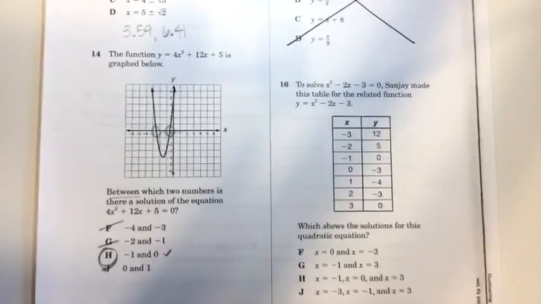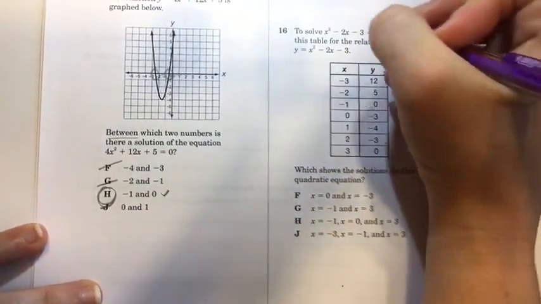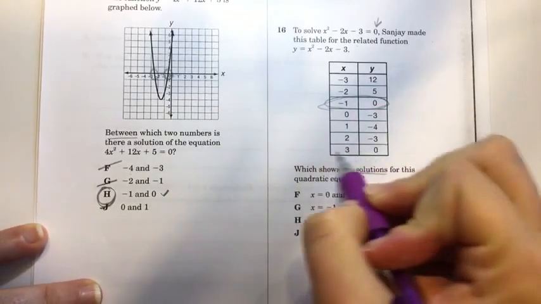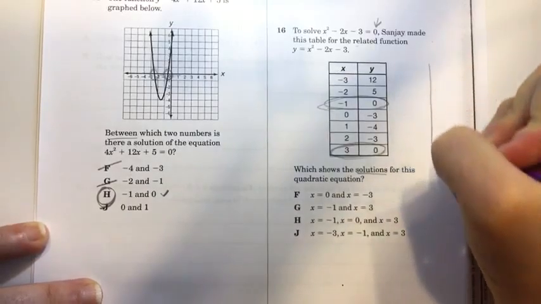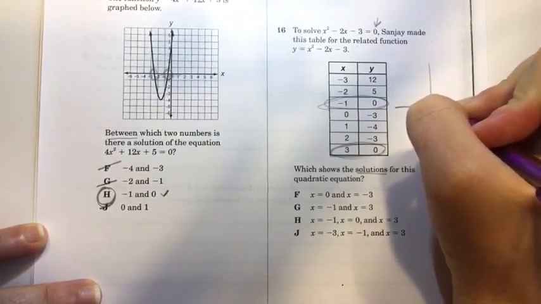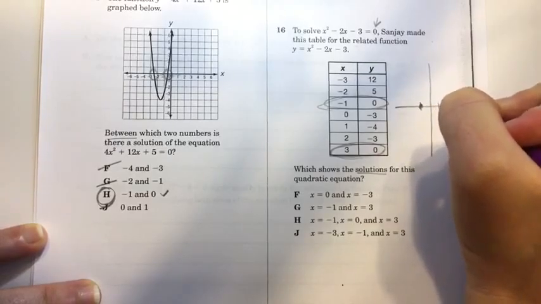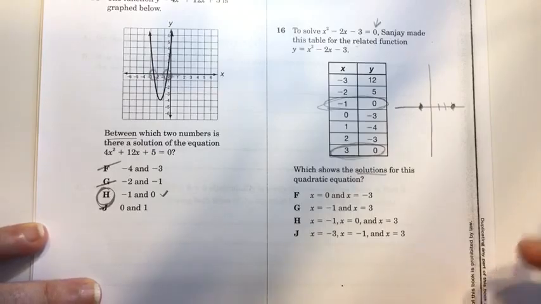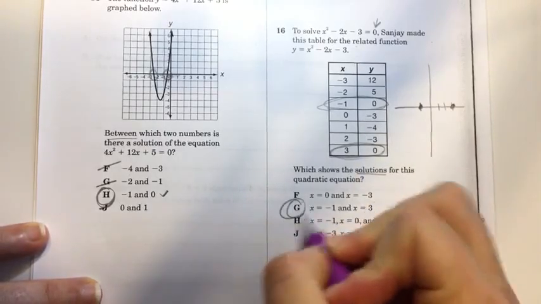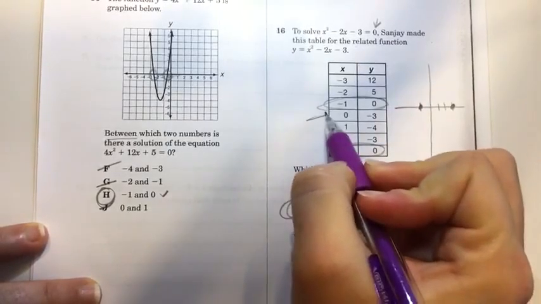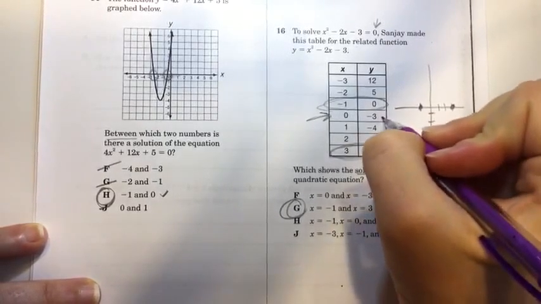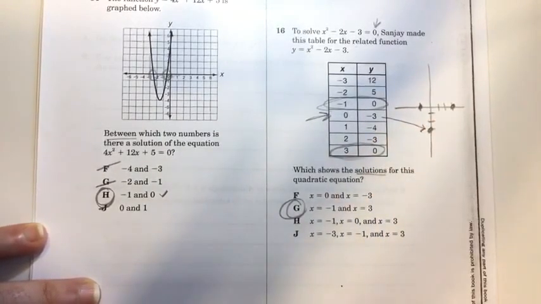All right, we're skipping 15. Number 16, it equals 0. So remember, from a table to find the solution, it's where the y value equals 0, okay? Because if I was to graph those 2 points, negative 1, 0, and positive 3, 0, those would be your x-intercepts on that graph, okay? So your answer is -1 and +3. Don't do the sucker. That's your sucker answer right there. 0, -3 would actually be down here. That's your y-intercept. That is not a solution, okay?